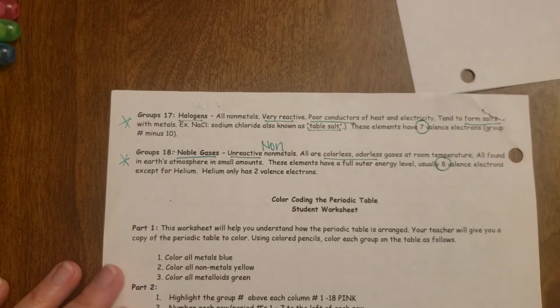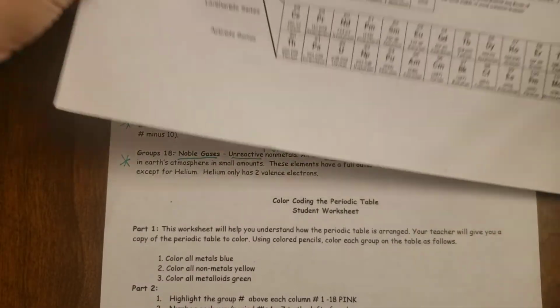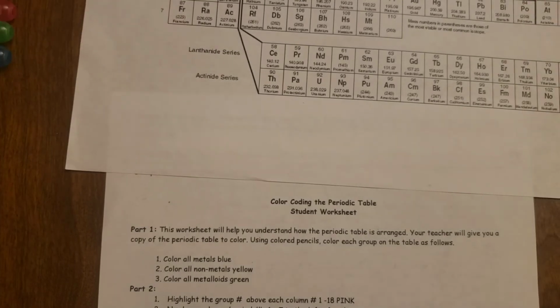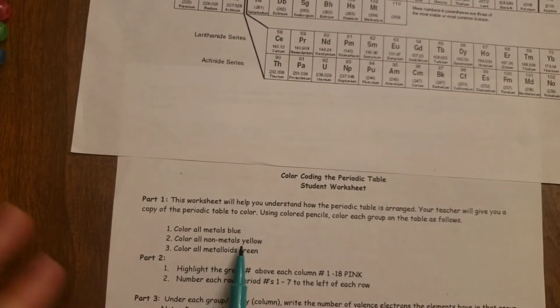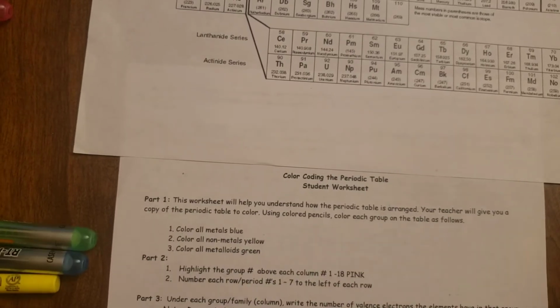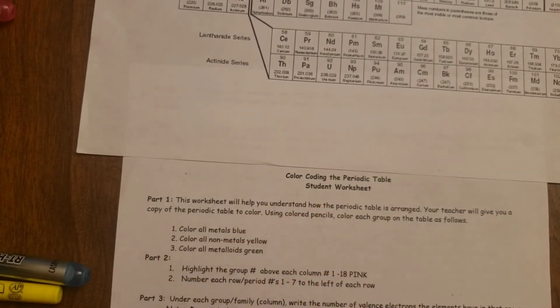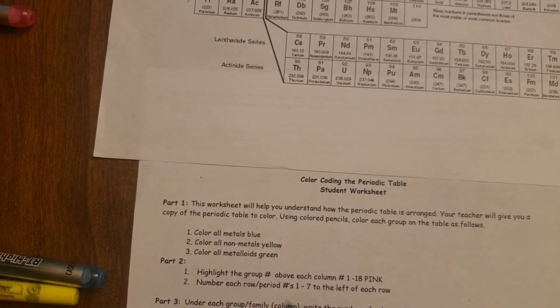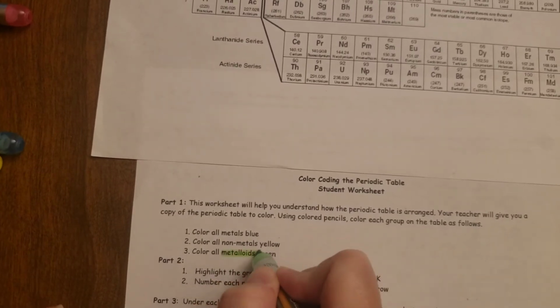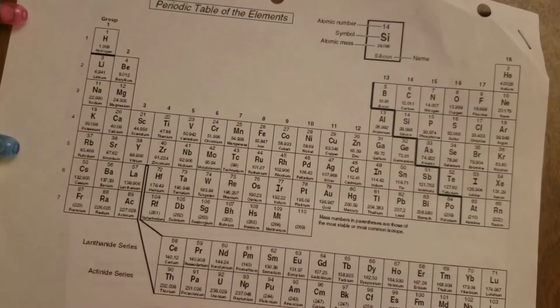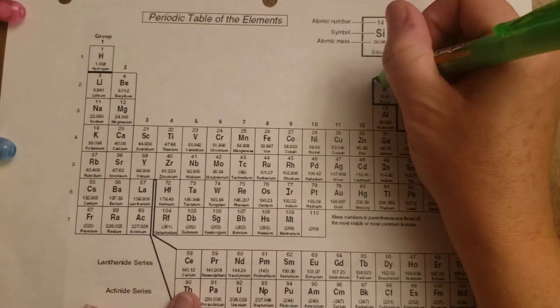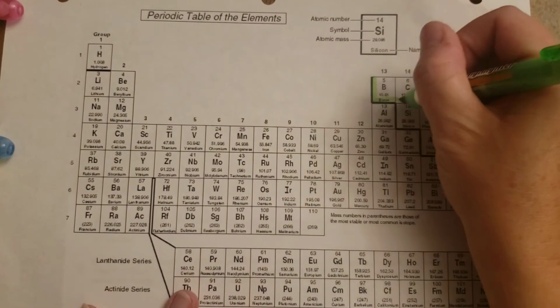All right, so now let's look. We have a periodic table that I tore apart. If you want to tear yours apart, that's fine. And let's follow our rules right here. We're going to color all the metals blue, nonmetals yellow, and metalloids green. Let's start with metalloids. So if my metalloids are going to be green, I'm going to come to the zigzag line, and I'm going to trace my zigzag line with the green.